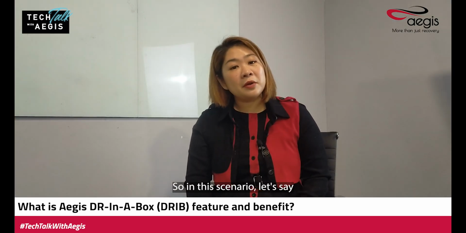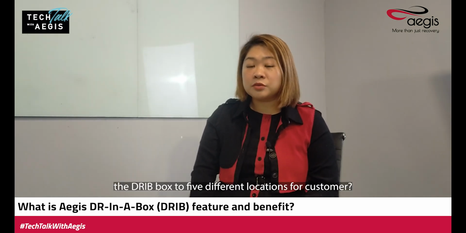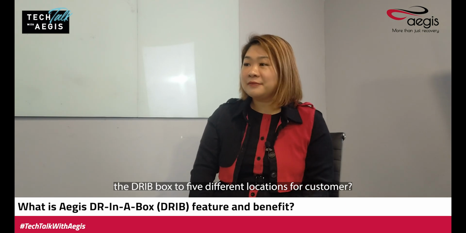So in this scenario, let's say the customer has 5 different sites at different states in Malaysia, Aegis will also deliver the DRIB box to 5 different locations for the customer?